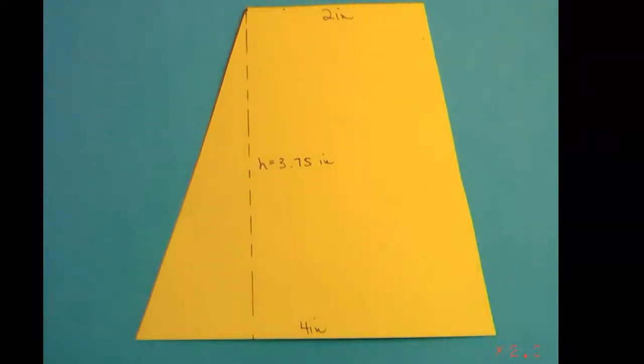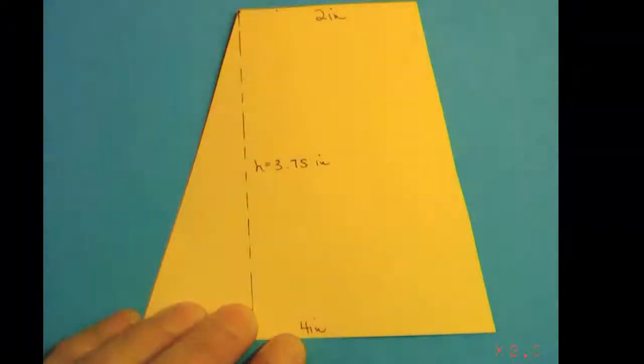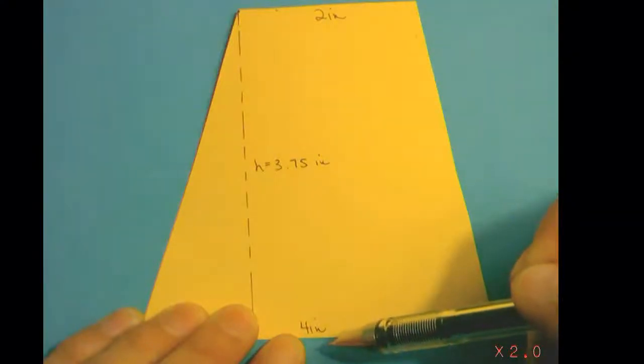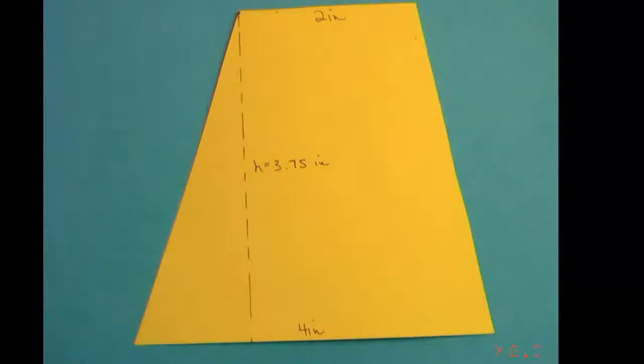My trapezoid has a base 1 of 2 inches and a base 2 of 4 inches. What's the average of 2 and 4? 3. 3 is the average, that's right. 2 plus 4 is 6, and 6 divided by 2 is 3. The number halfway in between 2 and 4 is 3.